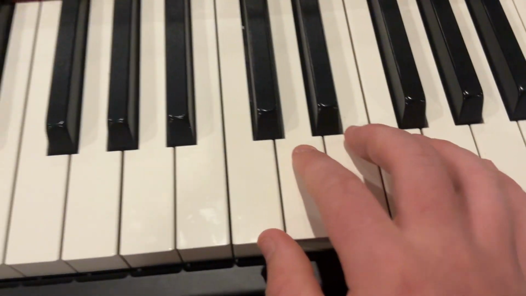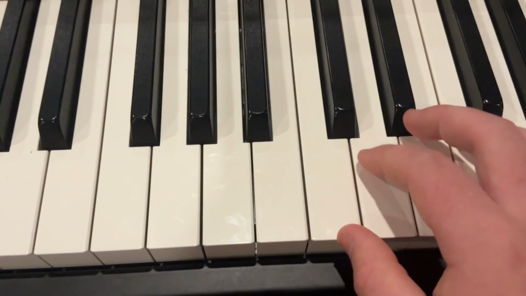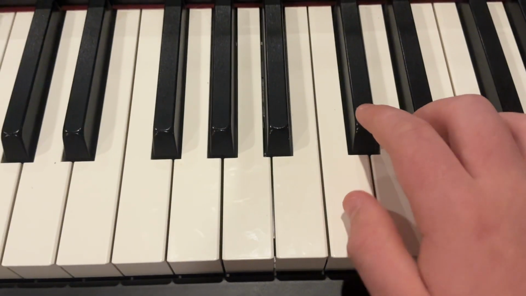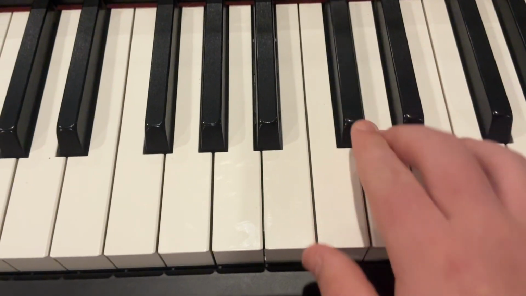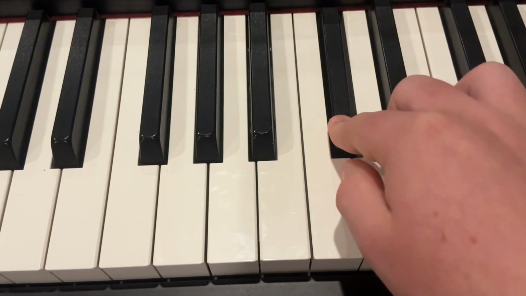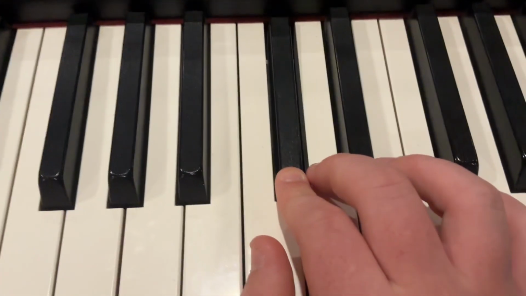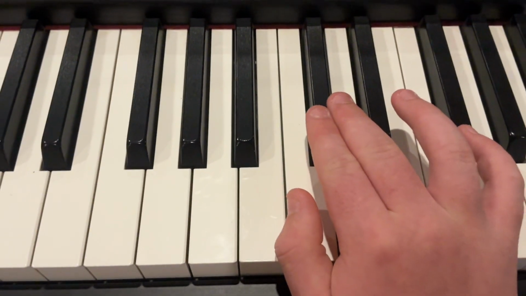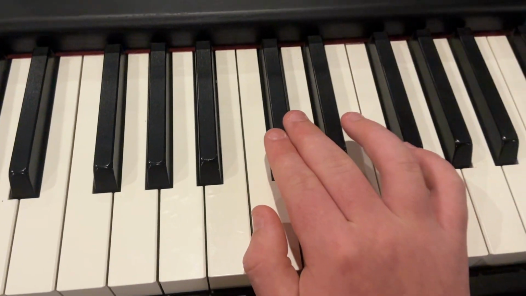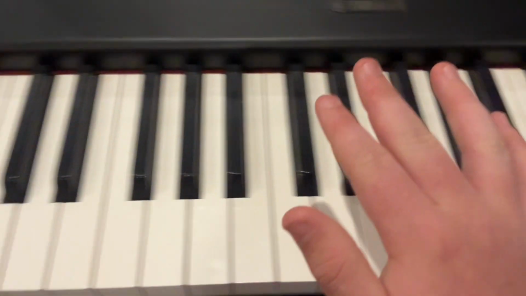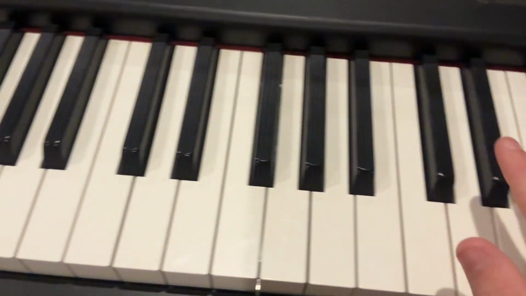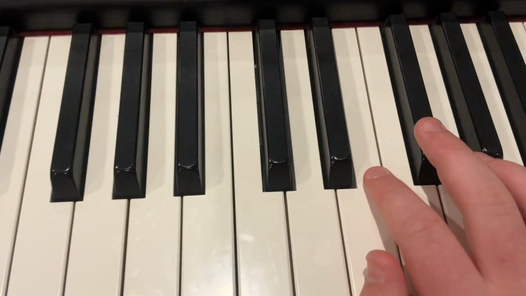See, that's what I was saying earlier. It depends on where you're coming from. Like C sharp, D flat. So this note right here is C sharp, but it's also D flat. And this can be said for the whole music scale, no matter where you're at.